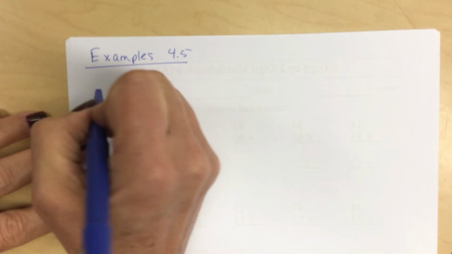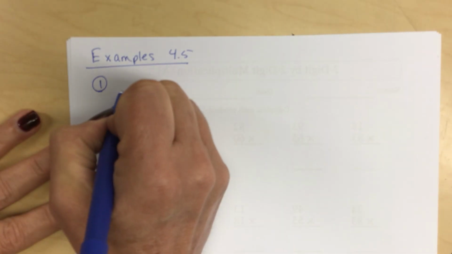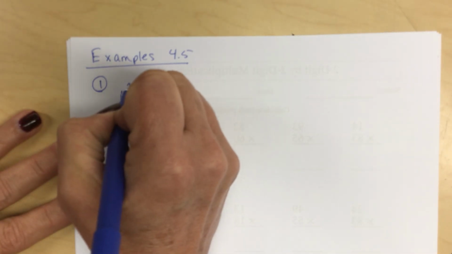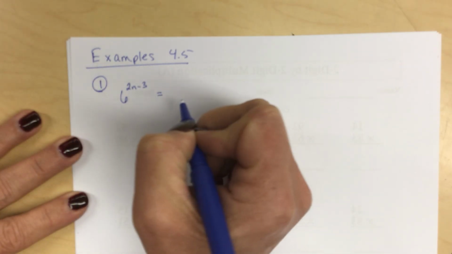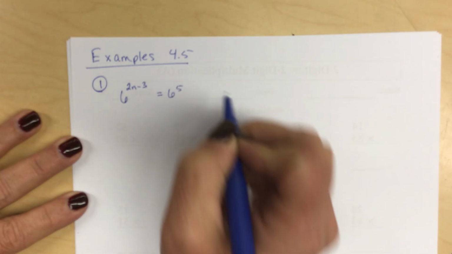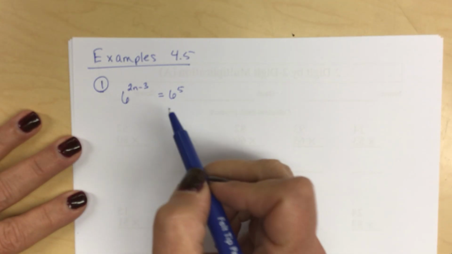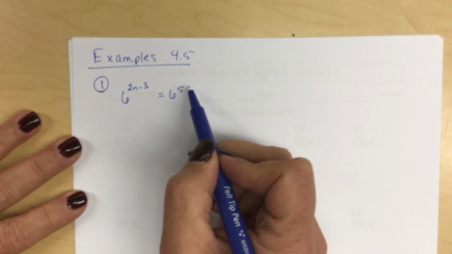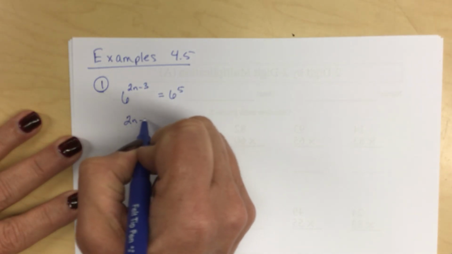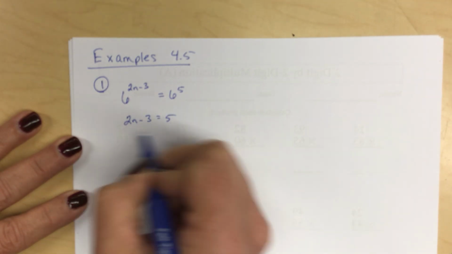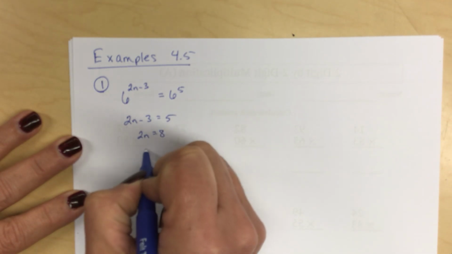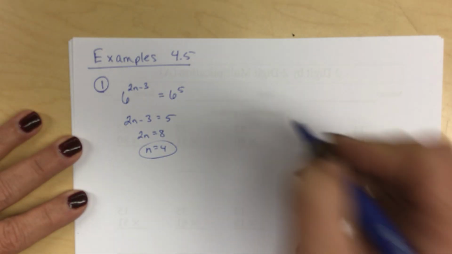Okay, in this first video, I'm going to show you how to solve some equations that have a shortcut to them. Sometimes you will have an equation that has the same base. So if you have 6 to the power of 2n minus 3, and that equals 6 to the 5th, then you can just set the exponents equal to each other, because if 6 to one power has to equal 6 to another power, then the two powers have to be equal. So 2n minus 3 equals 5. Then you just add 3 to both sides, so n equals 4.